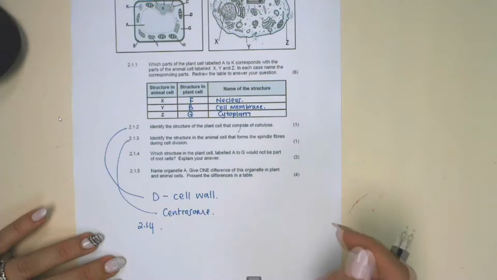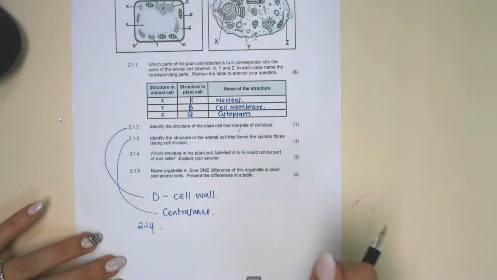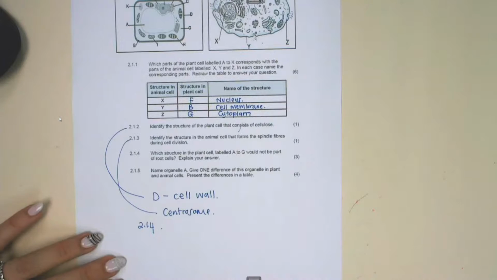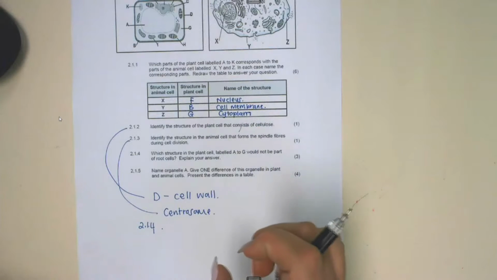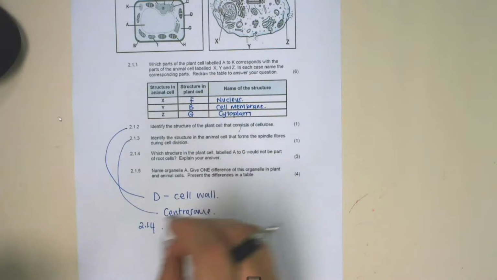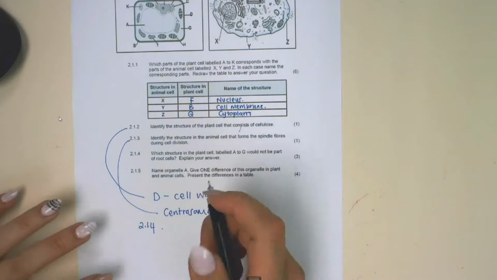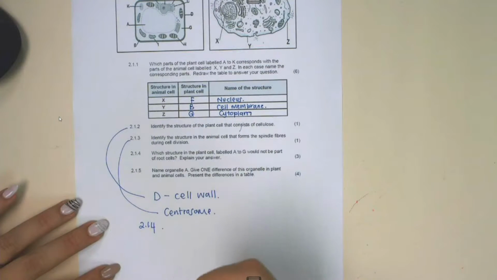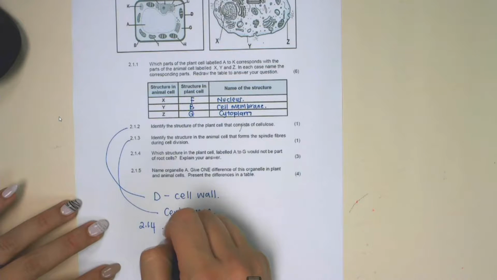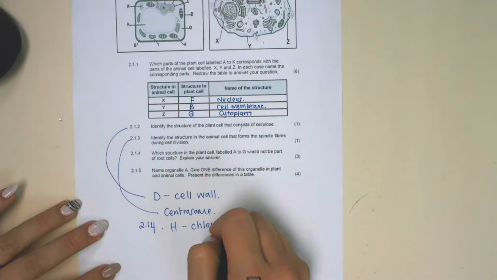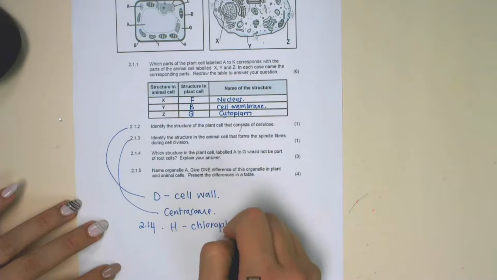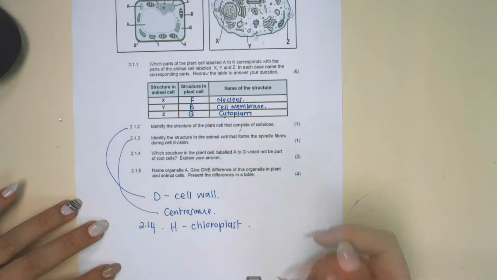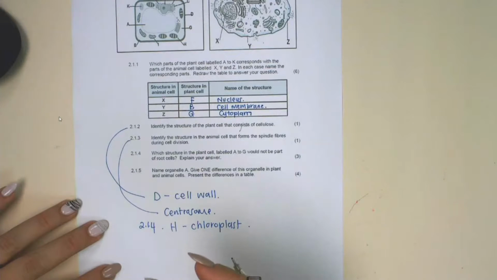The next one, number 2.1.4, said, which structure in the plant cell, labeled A to G, would not be part of root cells? Explain your answer. Remember when we discussed the different cells, we said the root cells were the white cells, and you would agree with me that in the root cells we're not going to get the chloroplast, number H. Why? Because the chloroplast is there for leaves, the green color, for photosynthesis. And where are our roots? Our roots are found inside the ground where it's dark.